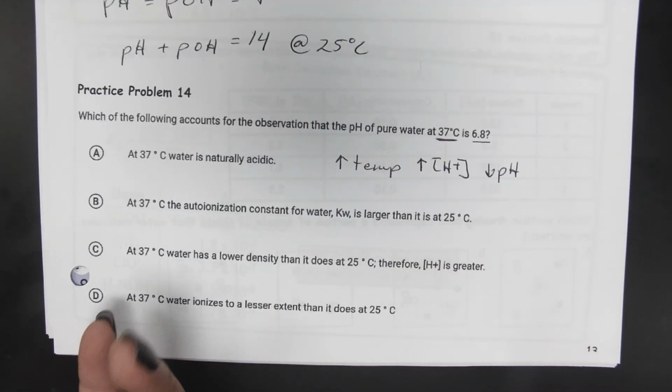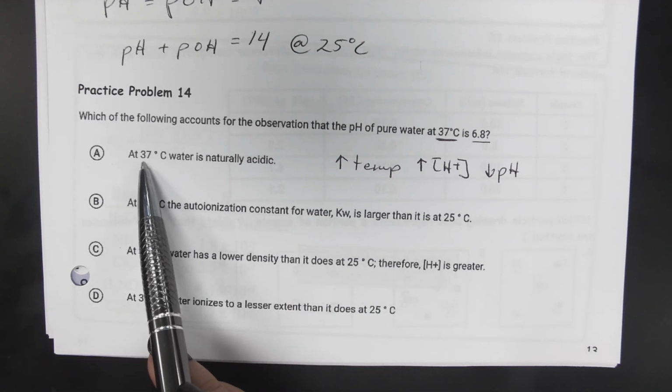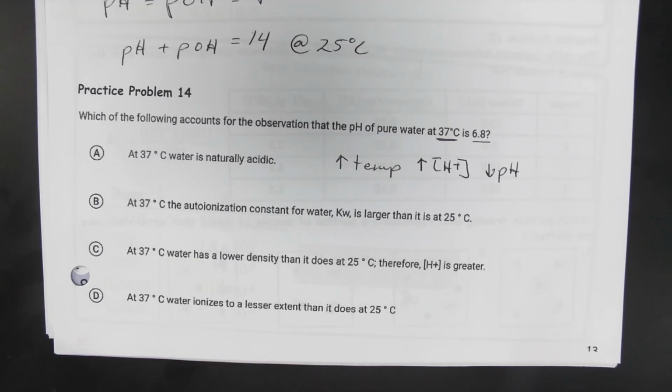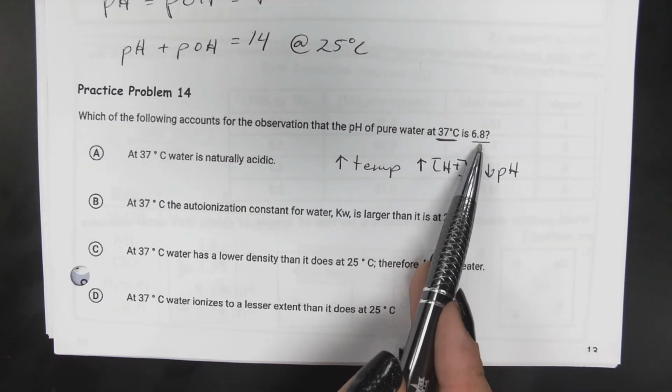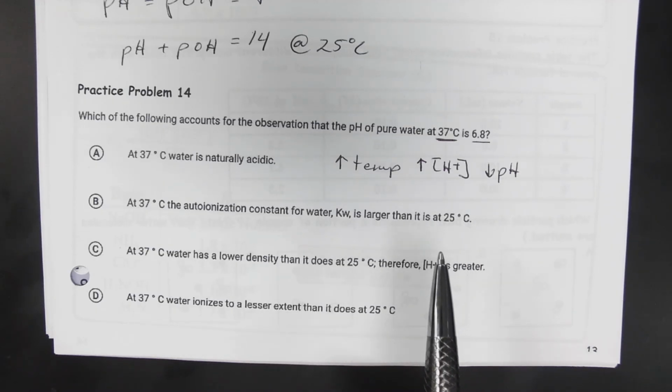So let's look at the different answer options and see what we think. At 37 degrees Celsius, water is naturally acidic. This is the most commonly chosen wrong answer. We want to say that it's acidic because the pH is less than 7, and isn't that acidic? Yes, it is if it's 25 degrees Celsius. But guess what?